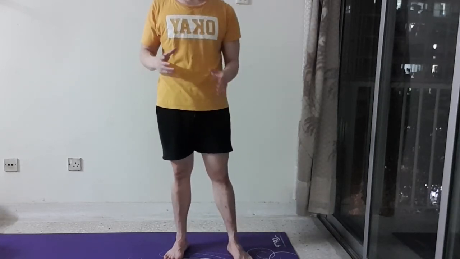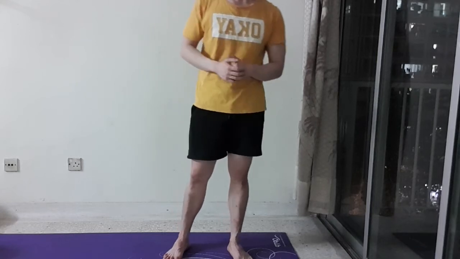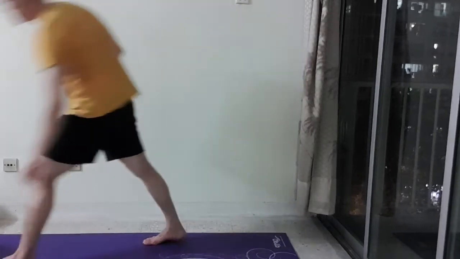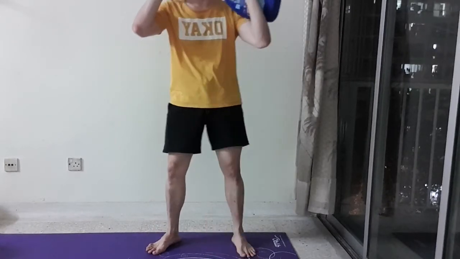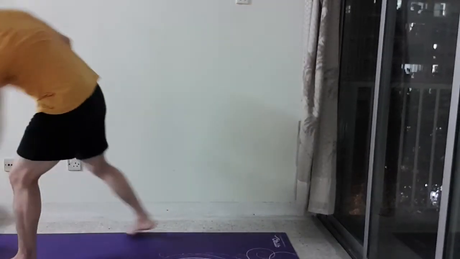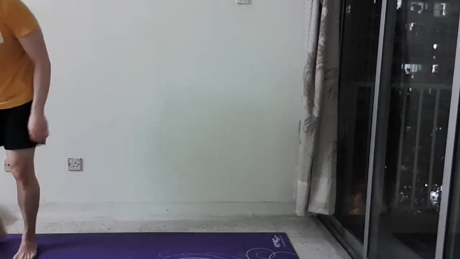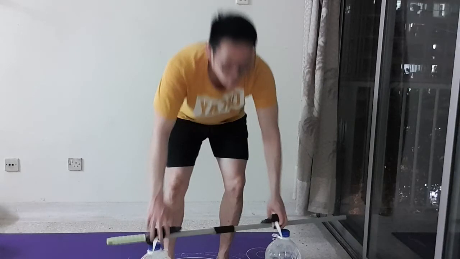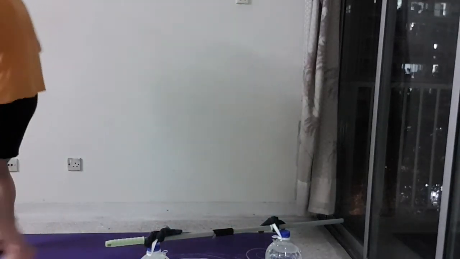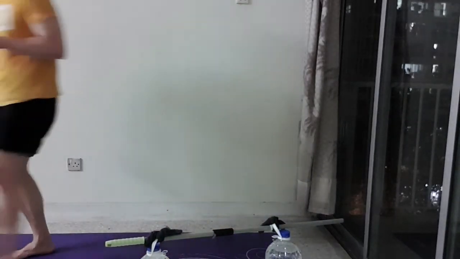I guess that's it. Let me do a quick recap. So today I used the detergent bottle for a squat. Right? I place it on top. Then I proceed with using this as the floor press, right? And then I use the bag as an upright row, right?